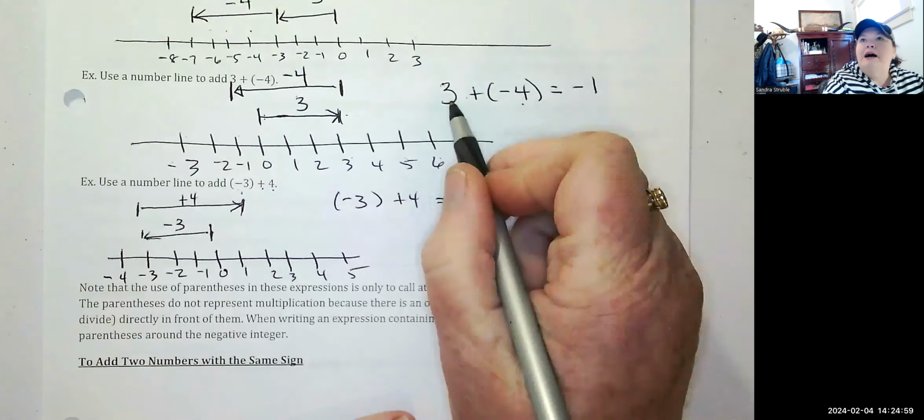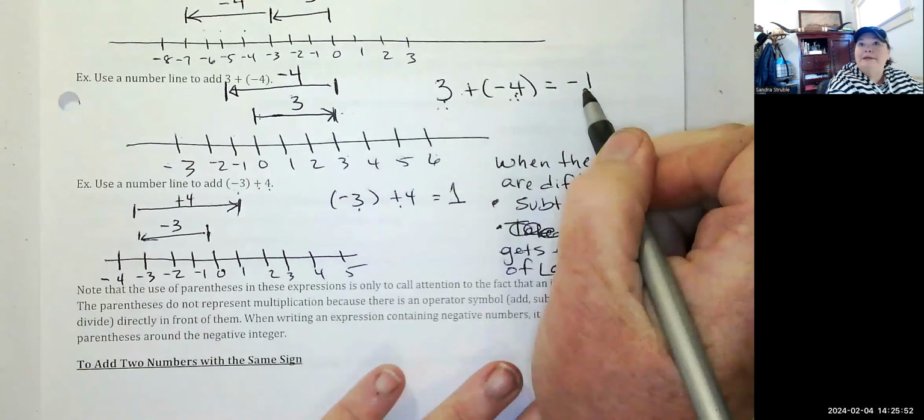Okay, so here, the signs are different. We subtract. When you subtract, you're going to get 1. 4 minus 3 is 1. Okay, but then who's larger? 4 is larger than 3, and 4 is negative. So therefore, the 1 has to be negative.